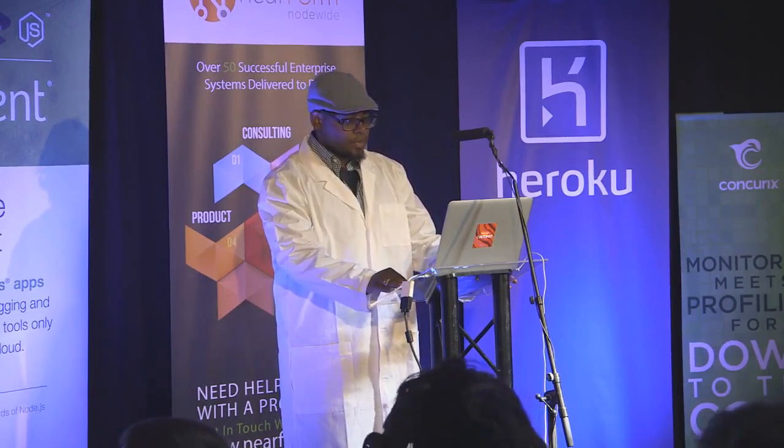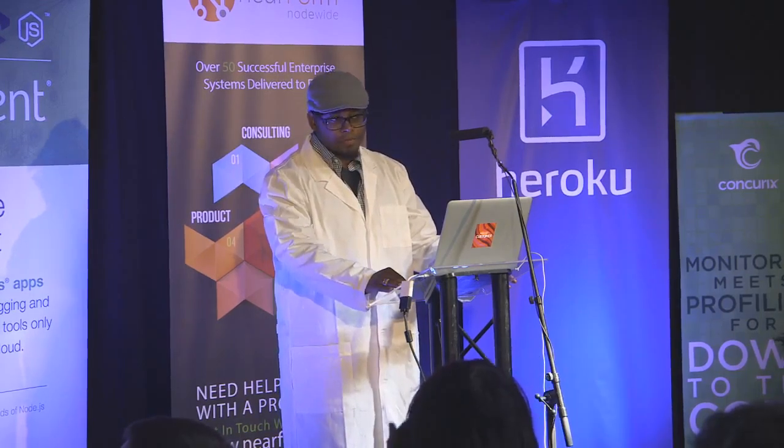Level Down is a suite of alternative implementations, ranging from flat files to MySQL, DynamoDB, and pretty much everything in between, also in the browser. So a lot of great work done by Rod Vagg, Dominic Tarr, etc.